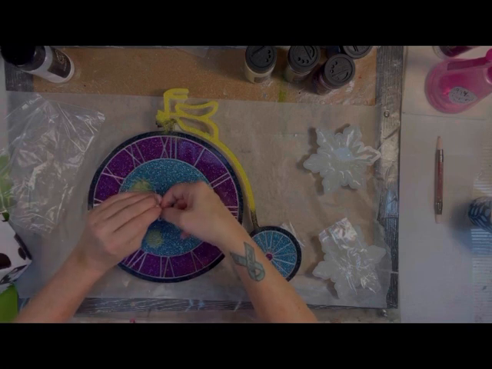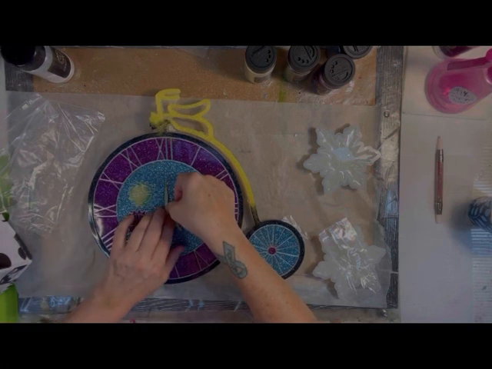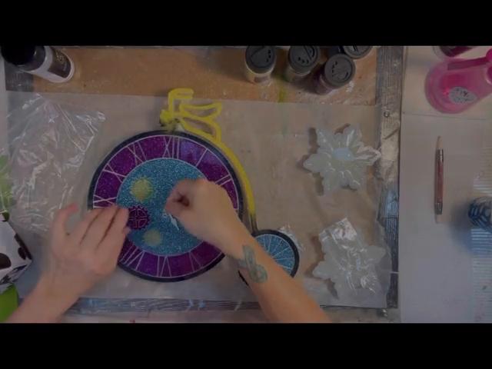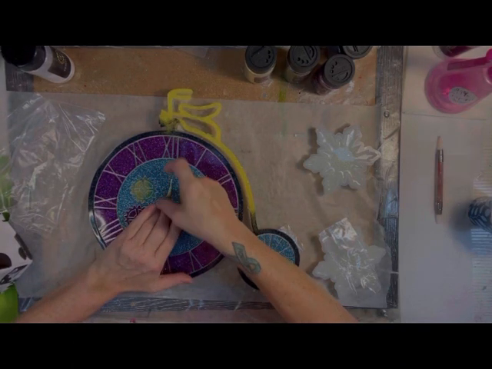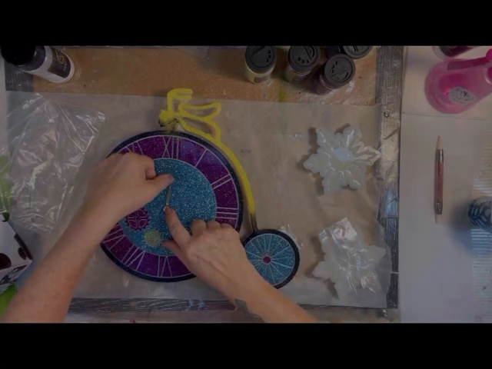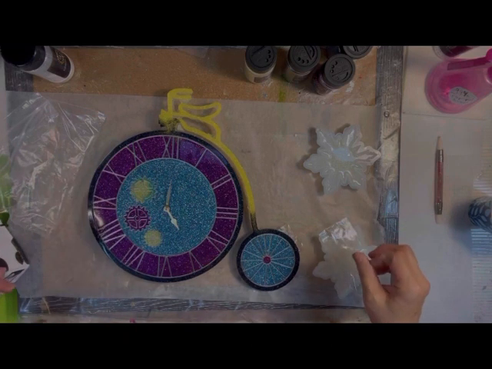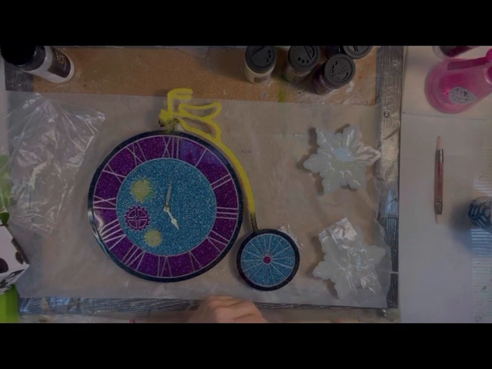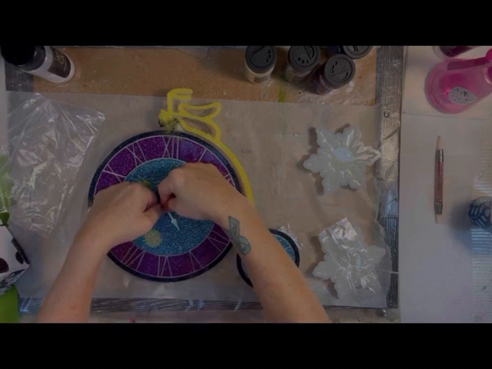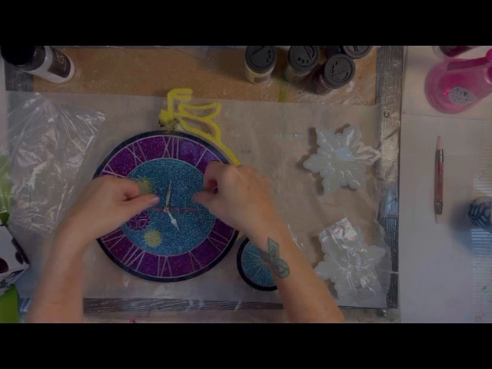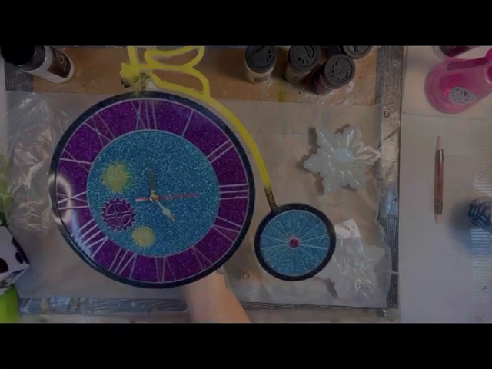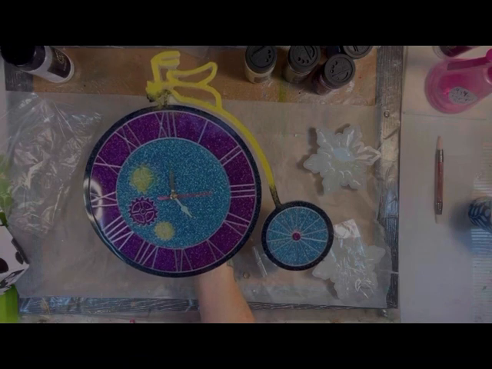Well, this sucker don't want to go in there. I'm going to end up breaking it, and that's not what I want to do. Alright, it's on there. I mean, these are already bent. Alright, there you go for visual effects. There's our bike. Isn't it sweet?